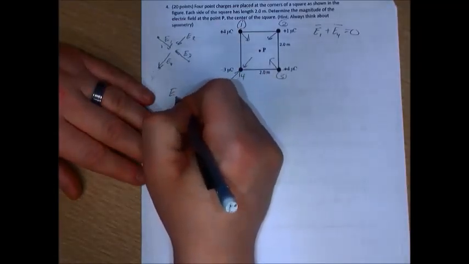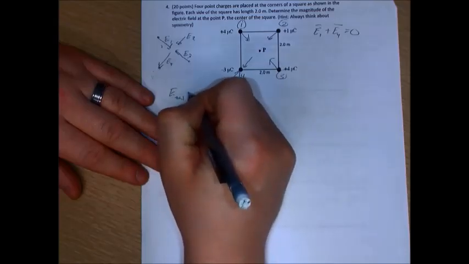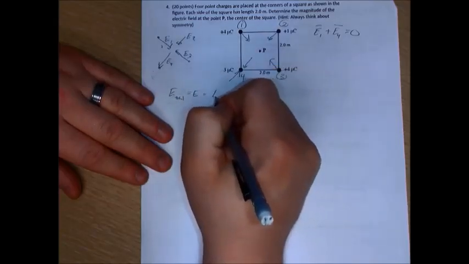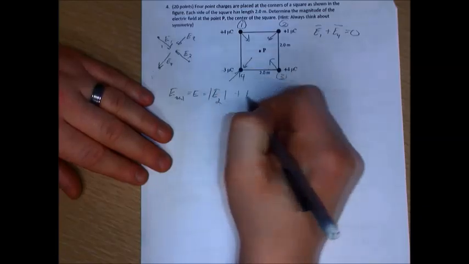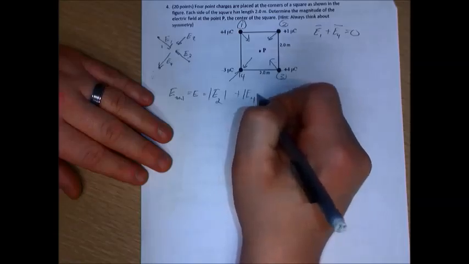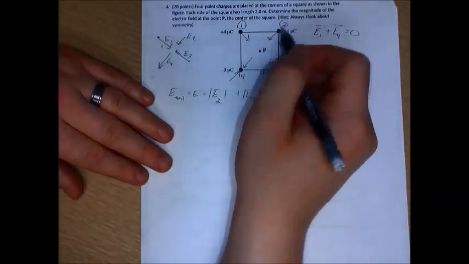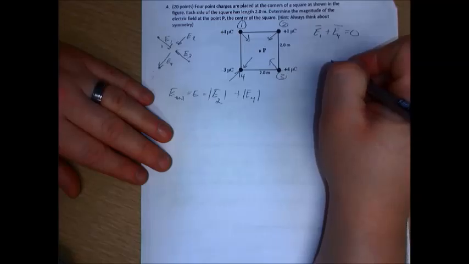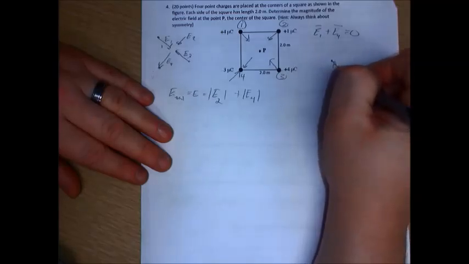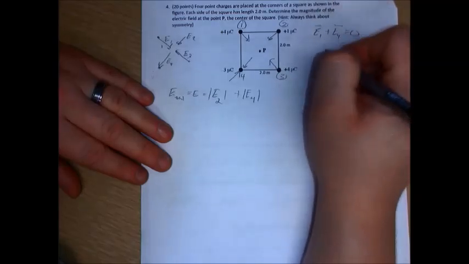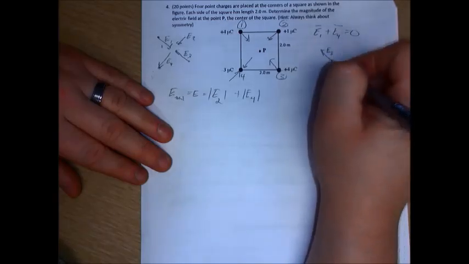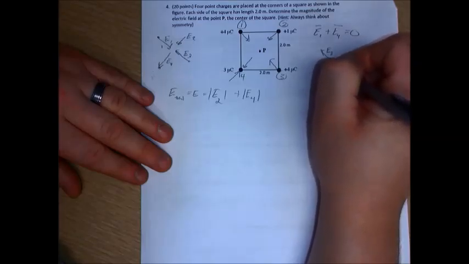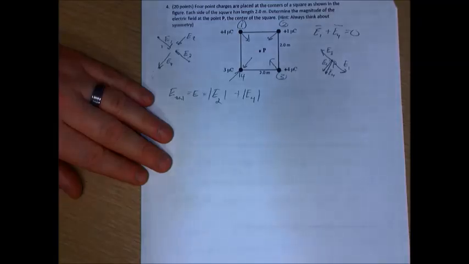So that means the total field, I'll just call that E, equals the magnitude of E1 plus E2 plus the magnitude of E4, because they're both in the same direction. If I were to look just at point P, you would see E1, E3, E4, and E2. Something like that.